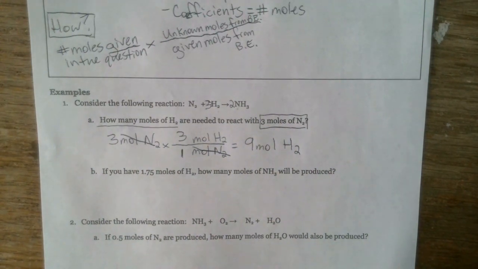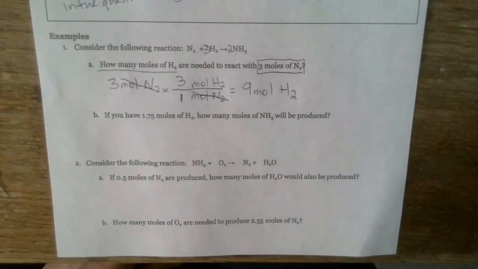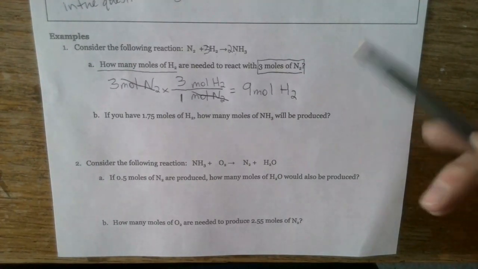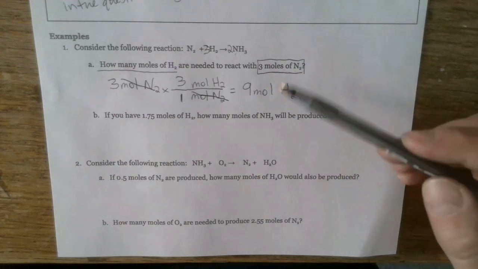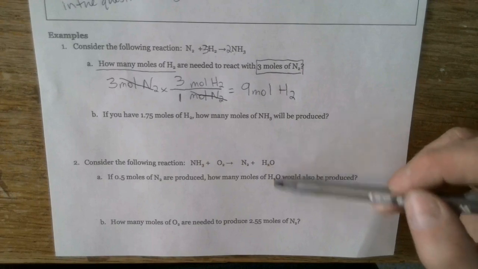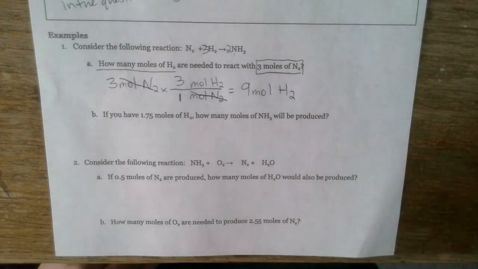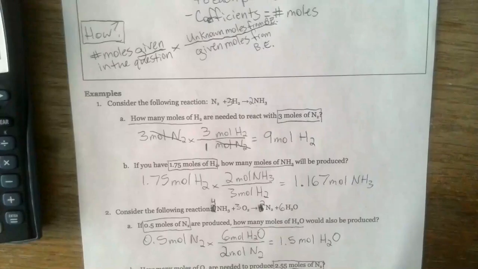I'd like you guys to take some time to attempt these other ones down here. These are just mole to mole conversions. I'd like you to pause the video at this point and have a couple minutes to go ahead and work through 1B and then 2A and 2B before we transition here. So go ahead and try those out.